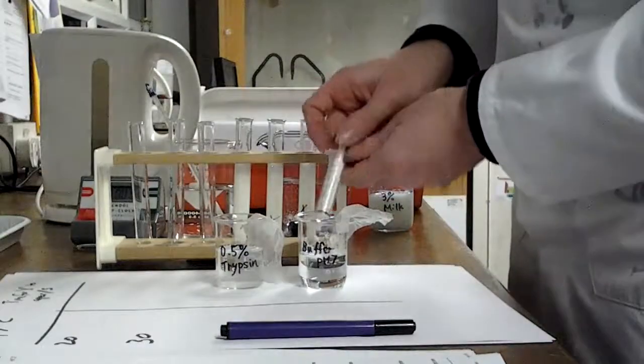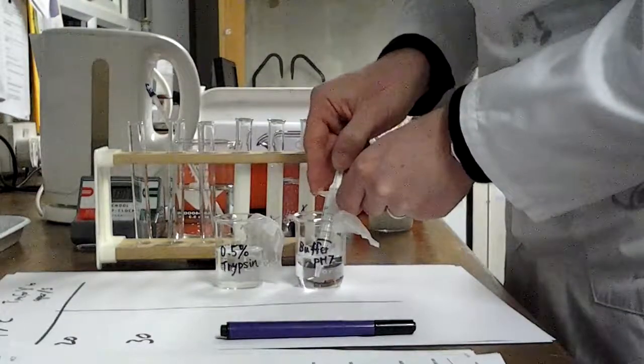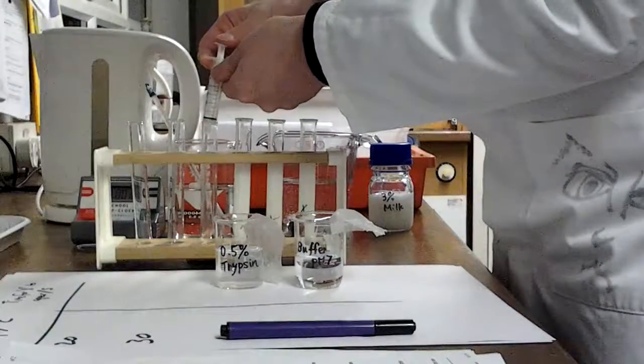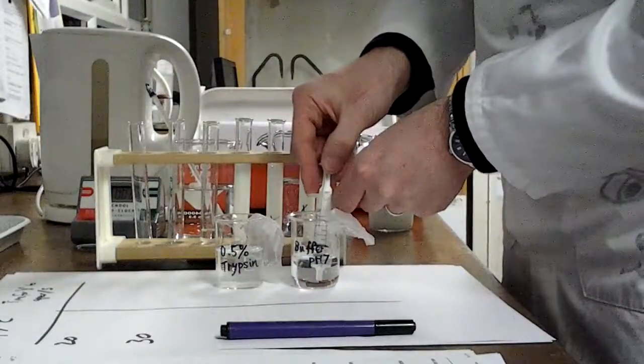So let's put 2 centimetres cubed of this into here. And again, we're doing this 3 times.